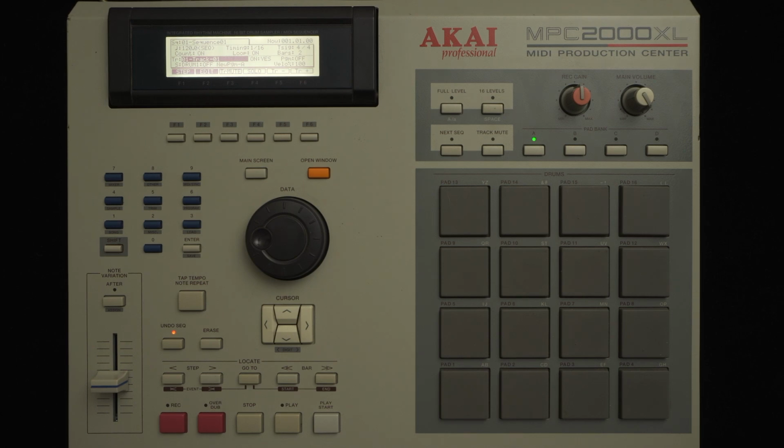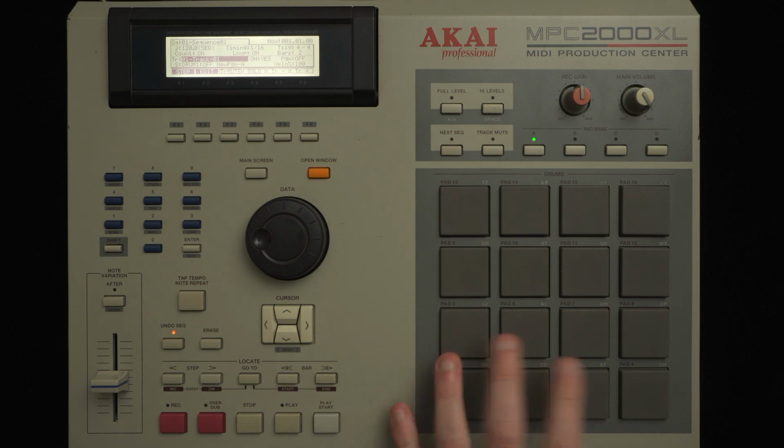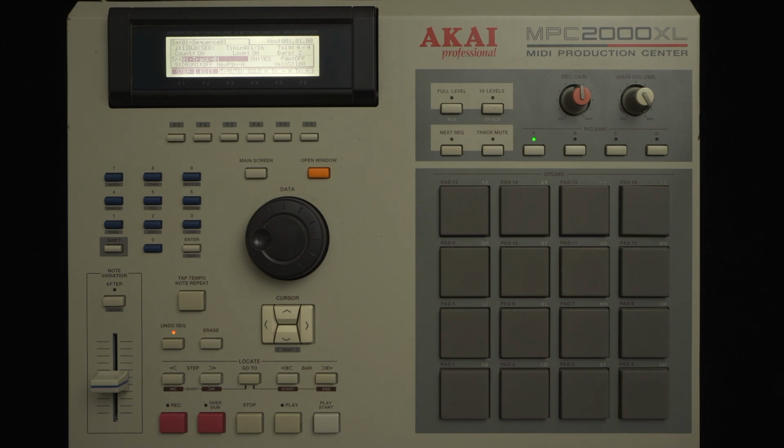So to break it down into the simplest of terms, programs are a couple of things. Firstly, they're responsible for storing the settings for each of these particular pads, and pads can store things like tuning, volume, pan, output assignment, velocity, and a few other things that we'll cover later. And secondly, pads can also be used to trigger external MIDI devices too.